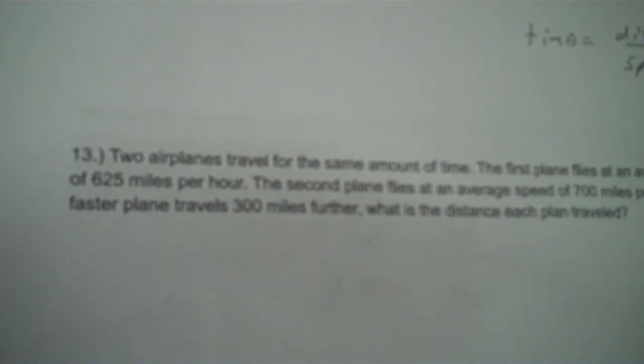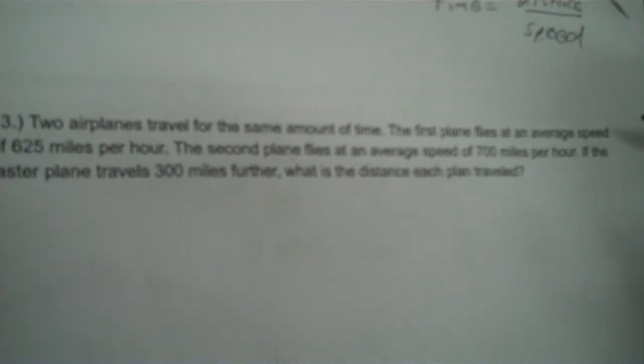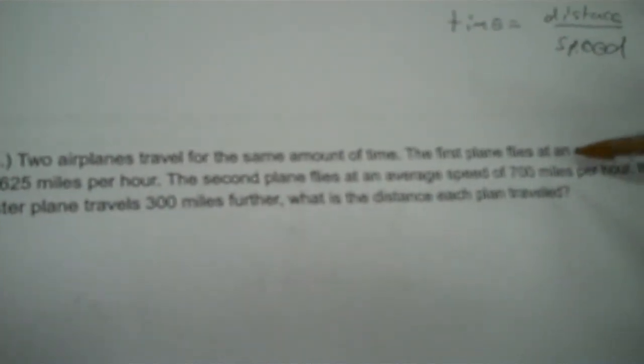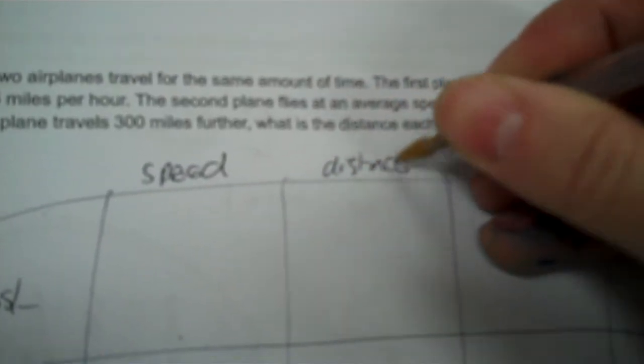2 airplanes travel for the same amount of time, and I wrote that there for a pointer. The first plane flies at an average speed of 625 miles per hour. The second plane travels at an average speed of 700 miles per hour. The faster plane travels 300 miles further. What's the distance each plane traveled? So you set up that table with the fast, slow table. Okay, speed, do that first, then distance, then time.